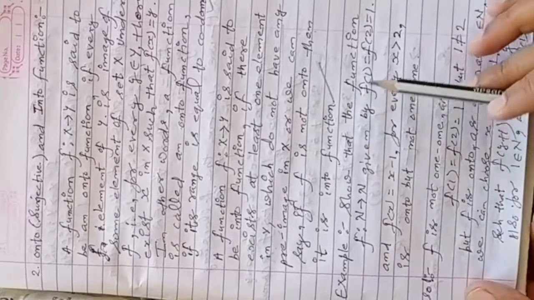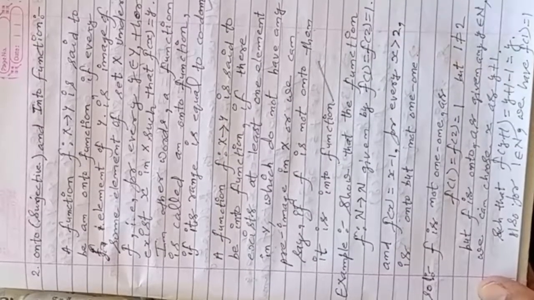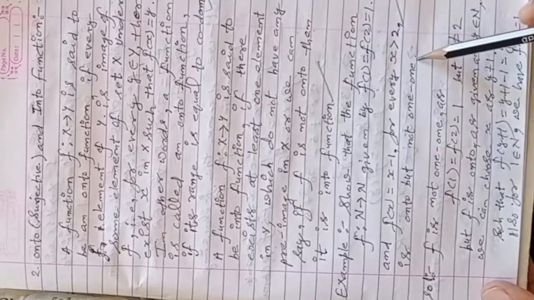Example we are taking: the function f such that N related to N given by f(1) = f(2) = 1 and f(x) = x - 1 for every x greater than 2 is onto but not one-one. So we are solving it. f is not one-one as f(1) = f(2) = 1 but 1 is not equal to 2. But f is onto, as given any y belongs to N we can choose x as y + 1, such that f(y + 1) = y + 1 - 1. So 1 will be cancelled out, y will come. Also 1 belongs to N, we have f(1) = 1.